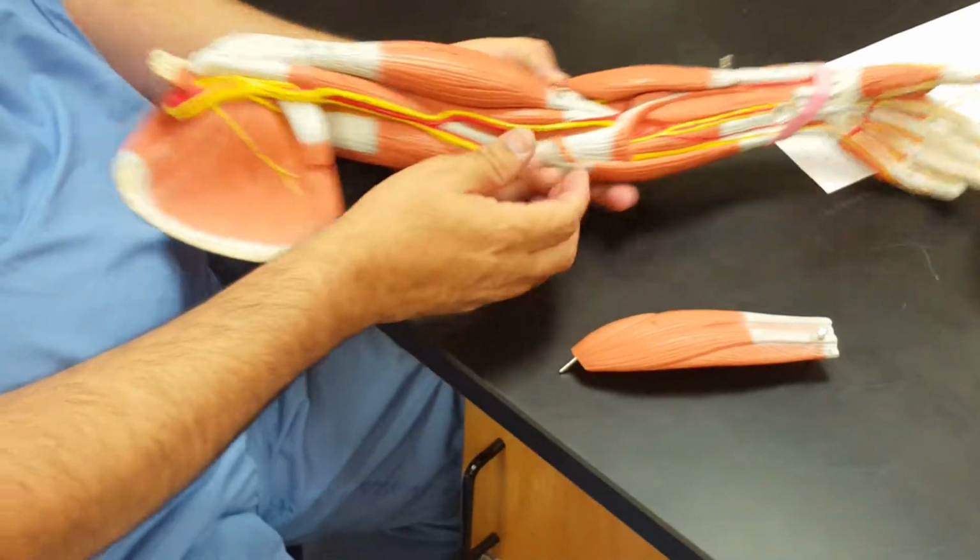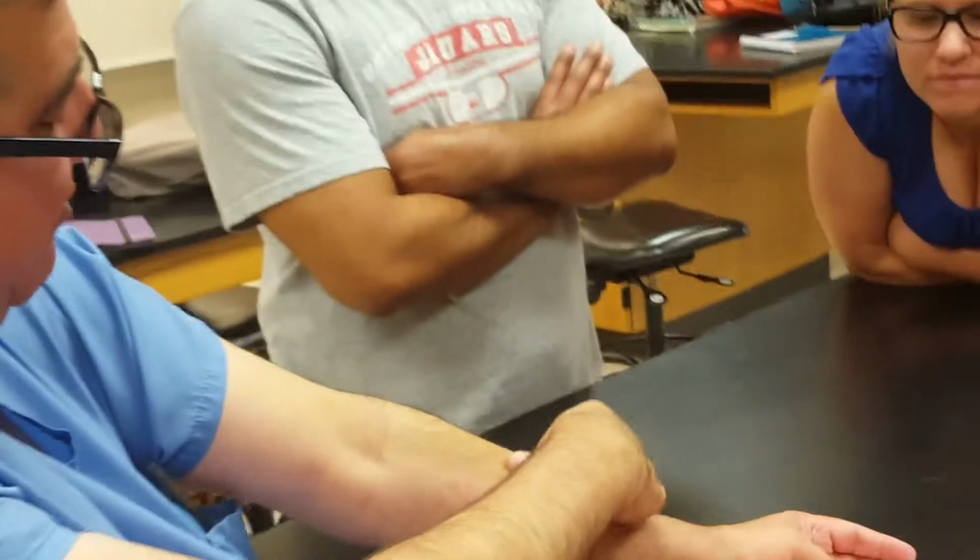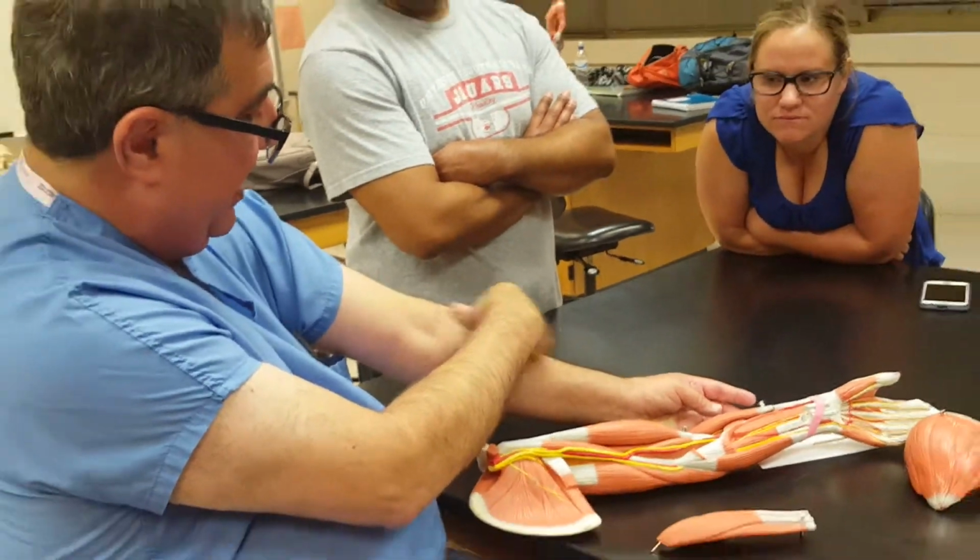All right. Anyway, so we're over here laterally. Right over here, there's a nice hunk of meat right over here laterally. Okay?